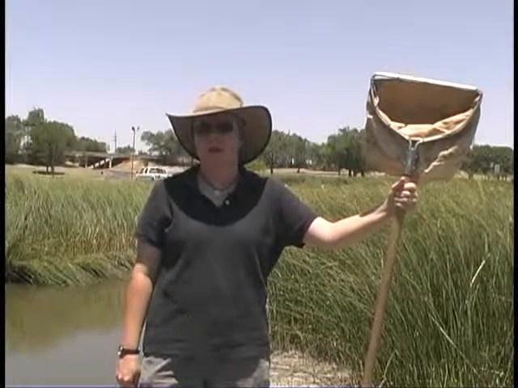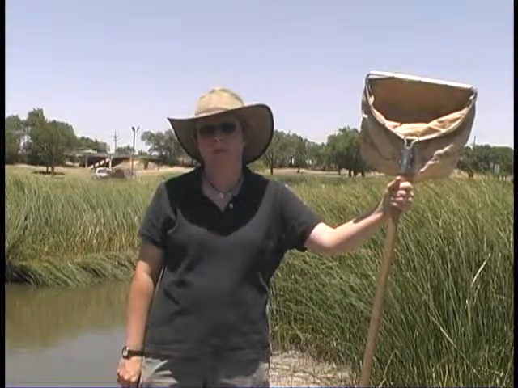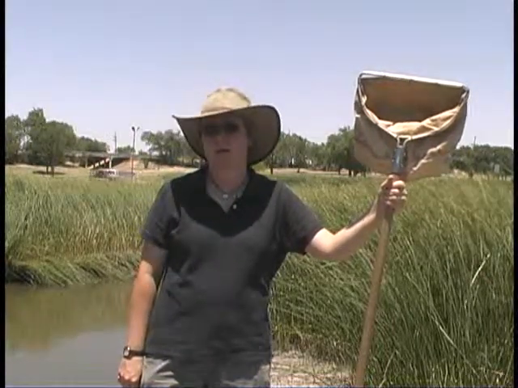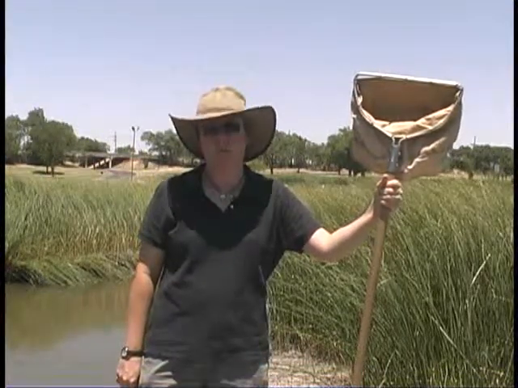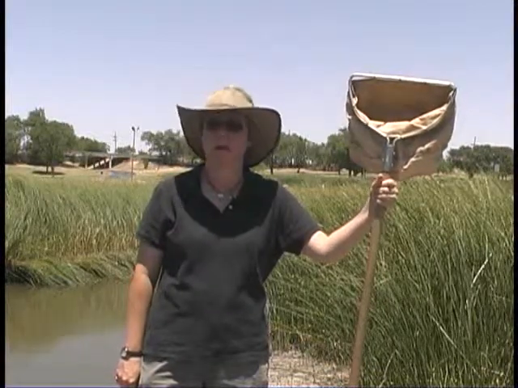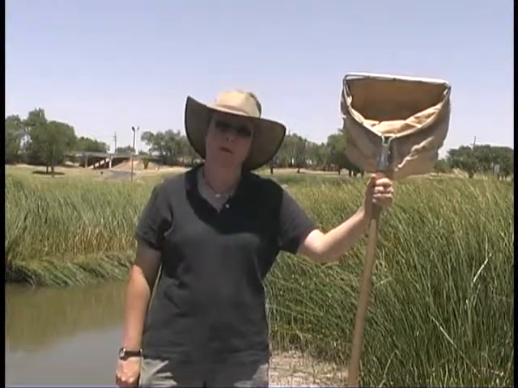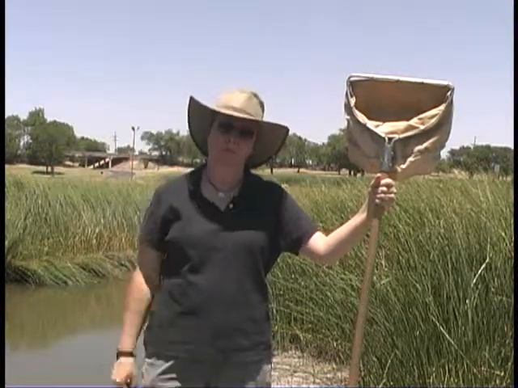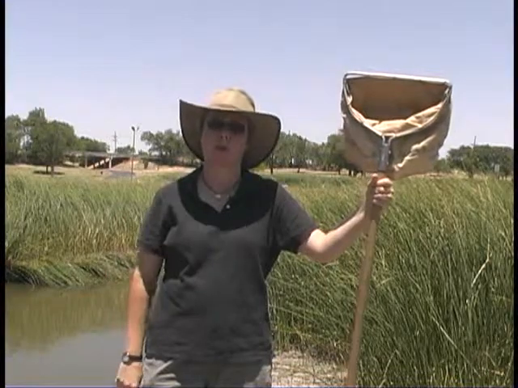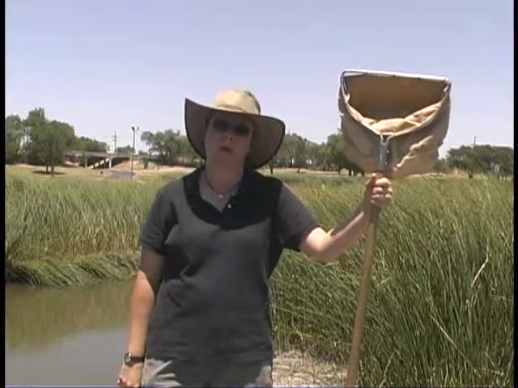The other thing you need to keep in mind is the depth of the body of water. We're going to be working with something that's quite shallow today. If you're working in something that requires a boat, then there are different techniques that you can use to try to sample the bottom. There are dredges, for example, that go down and take a bite out of the substrate and retrieve it back to the surface, and you can sort from there. But we're going to be working with shallow bodies of water today.